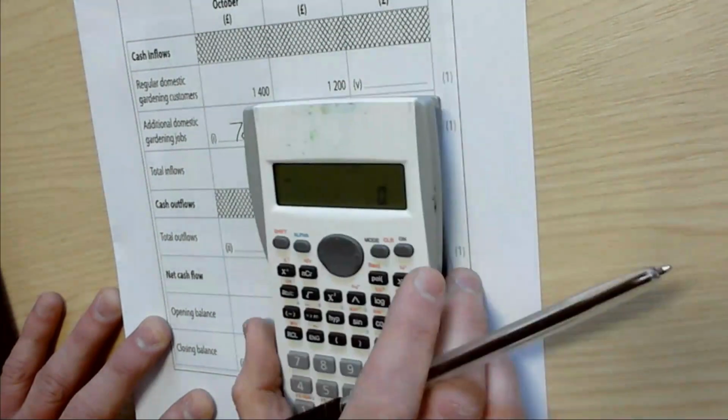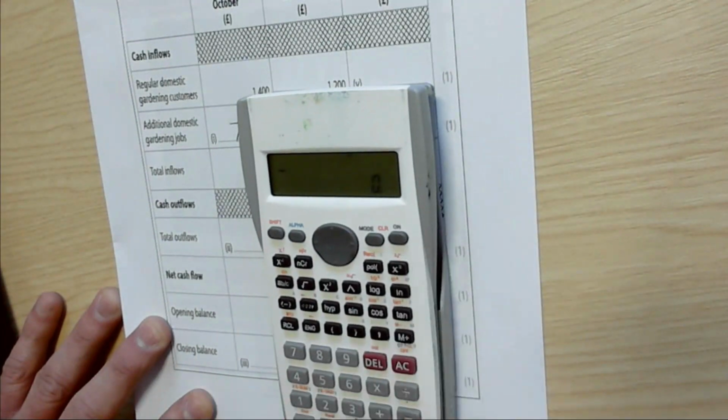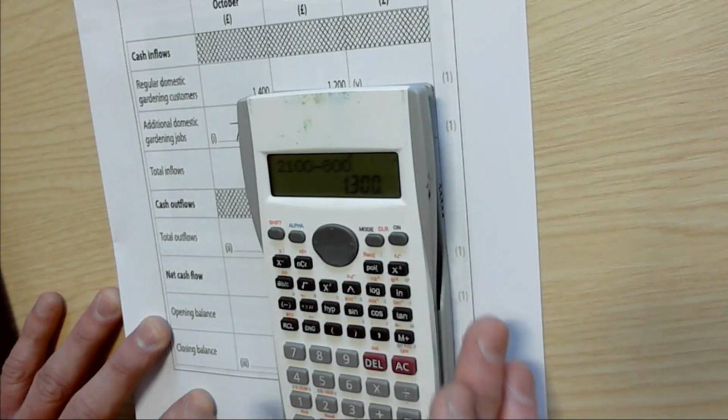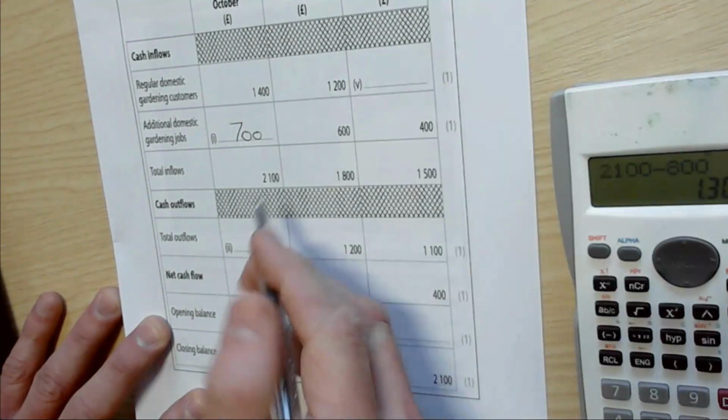So on our calculator, if you can see this on your screen, we're going to do 2,100 minus 800, which gives us a figure of £1,300. So we're going to write that in as our second answer here.